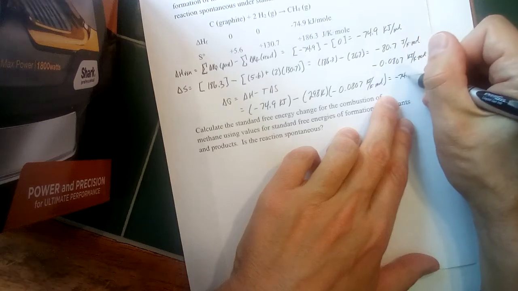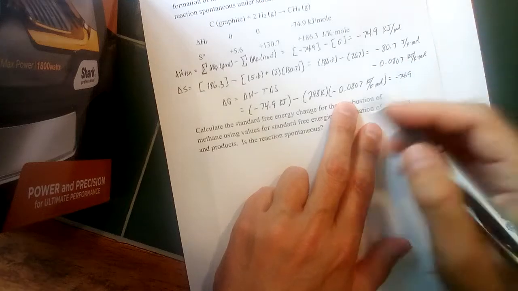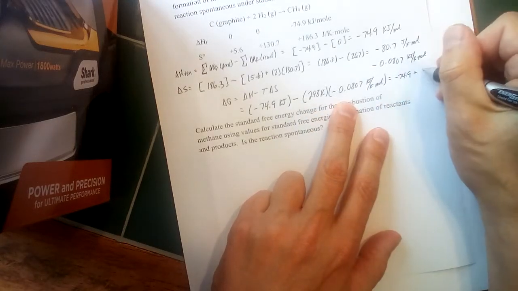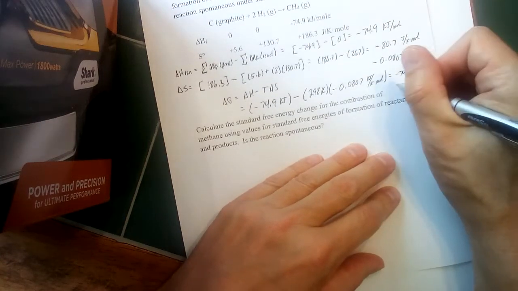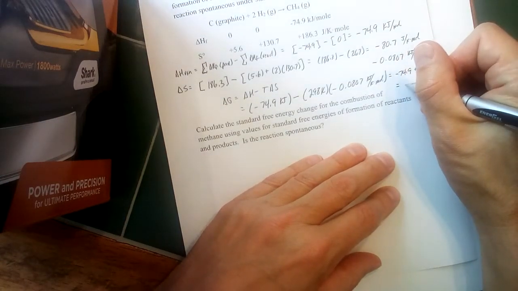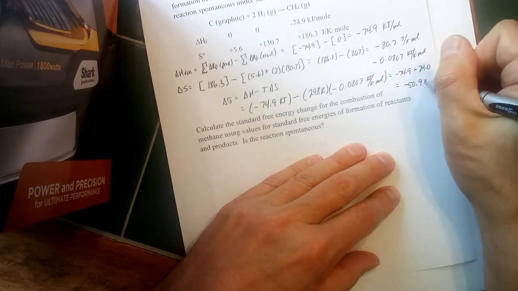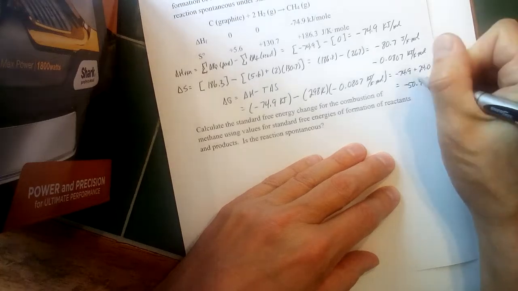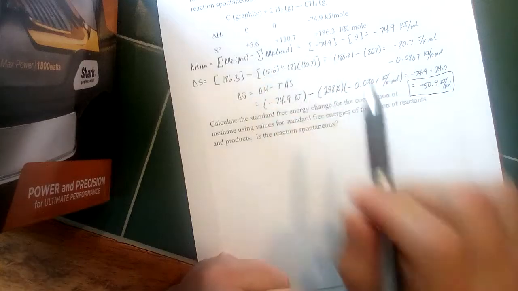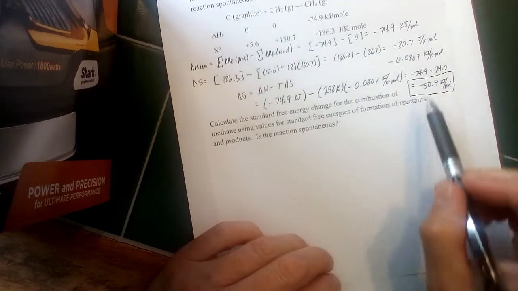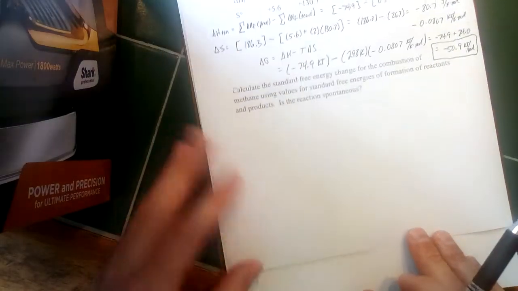This will be minus 74.9. This term multiplied out becomes 24. So minus negative 24 would be plus 24.0 kilojoules per mole. So combined, we end up with a free energy for this reaction of minus 50.9 kilojoules per mole. And then the last part of the question, is this spontaneous under those conditions? And the answer is yes. Since that's a negative value for delta G, this would be a spontaneous reaction.